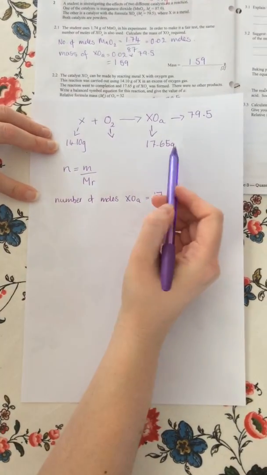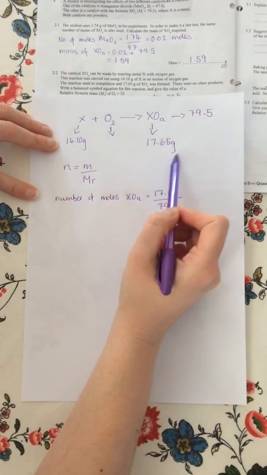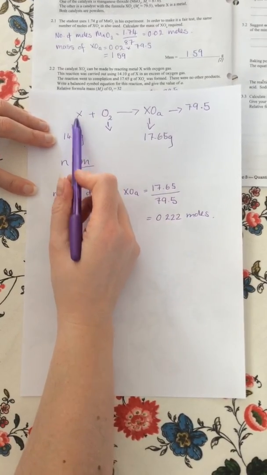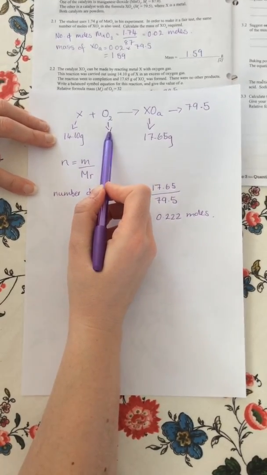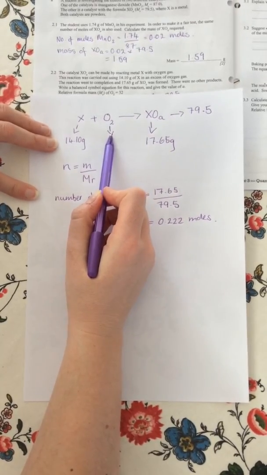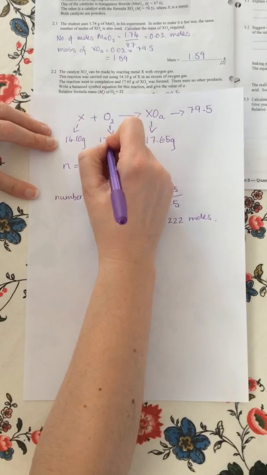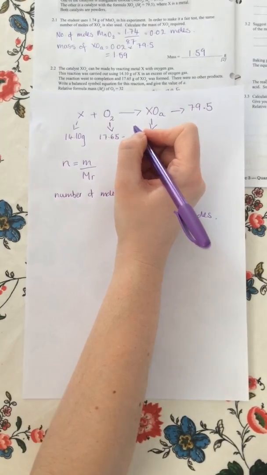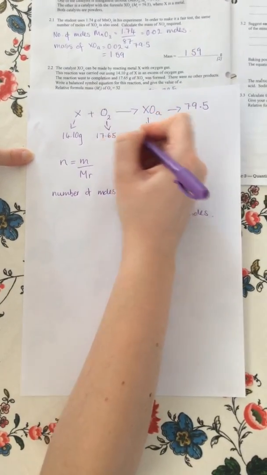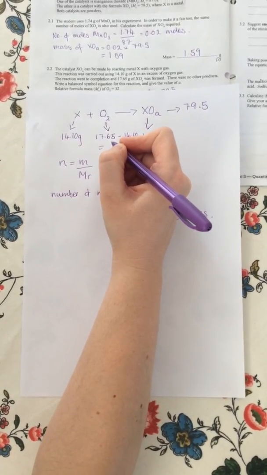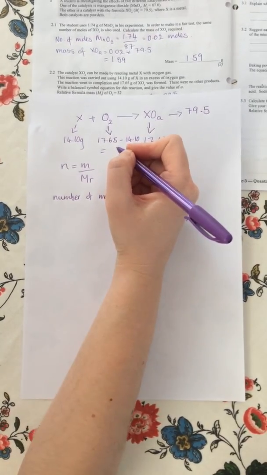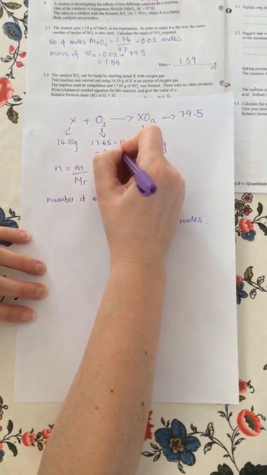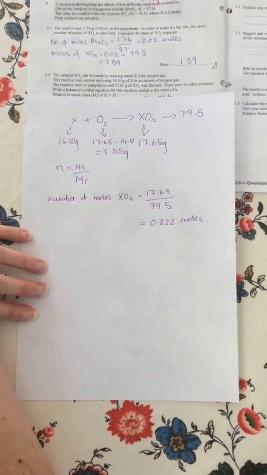Now that we've worked out number of moles of XOA, we can work out something for our oxygen. We know that the total mass is 17.65 grams of our product, and we know that 14.10 grams of that has come from X. Therefore we can work out the mass of oxygen by the law of conservation of mass. If we take our total 17.65 and take away our mass of X, 14.10 grams, we can work out that we have 3.55 grams of oxygen.